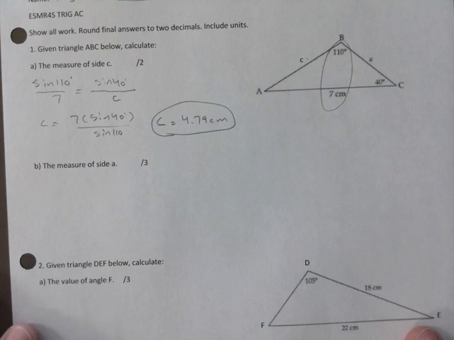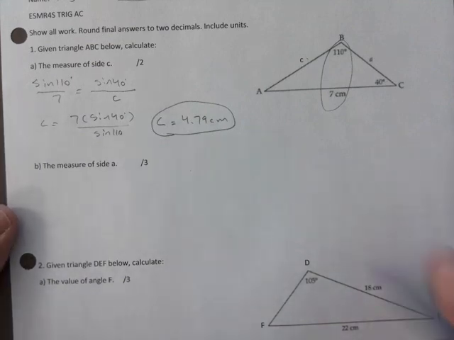That's that. I don't know why you got 4.74. Anybody else get 4.74? 4.79? Just take half off for rounding. I can check later what happened there.